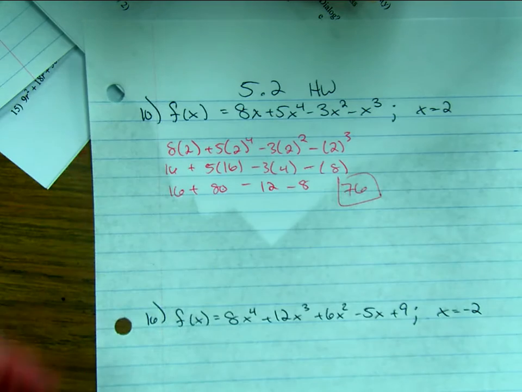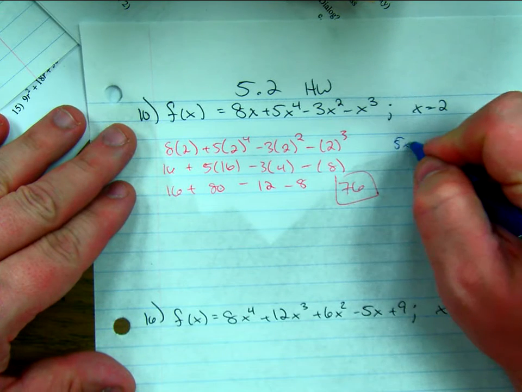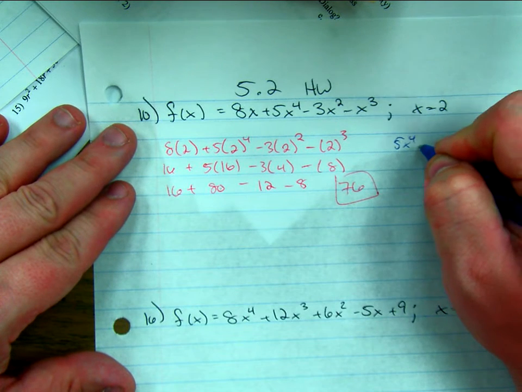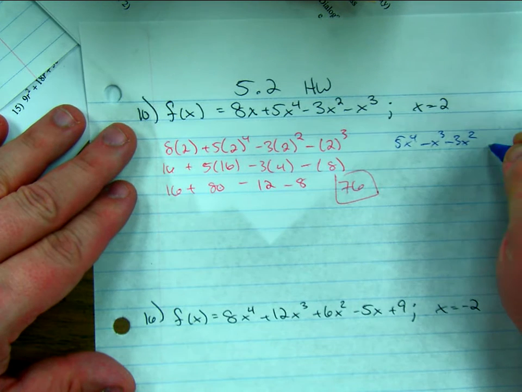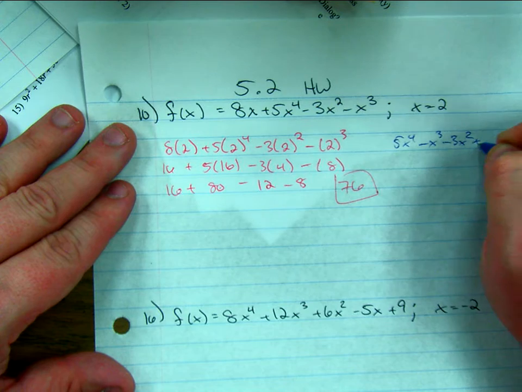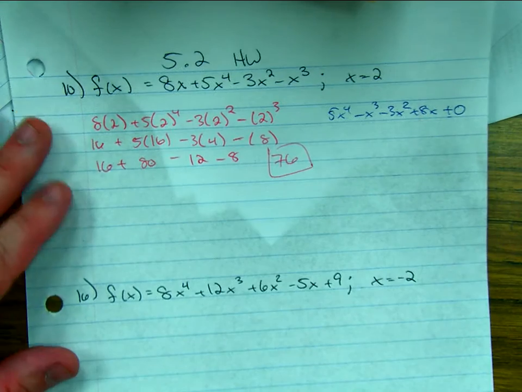Just be careful, because if you wanted to do this one synthetically, it's easiest if you put it in order first. So you would say 5x to the fourth minus x to the third minus 3x squared plus 8x plus 0. You have to have that 0 for the constant too.